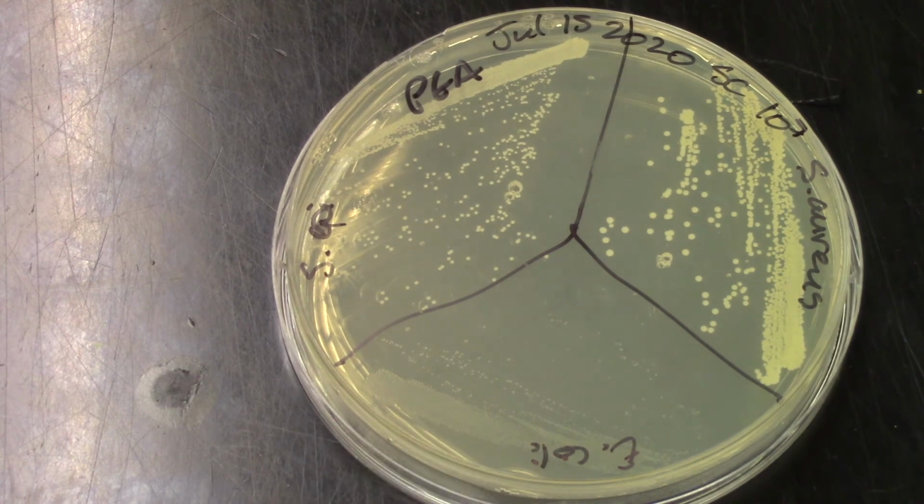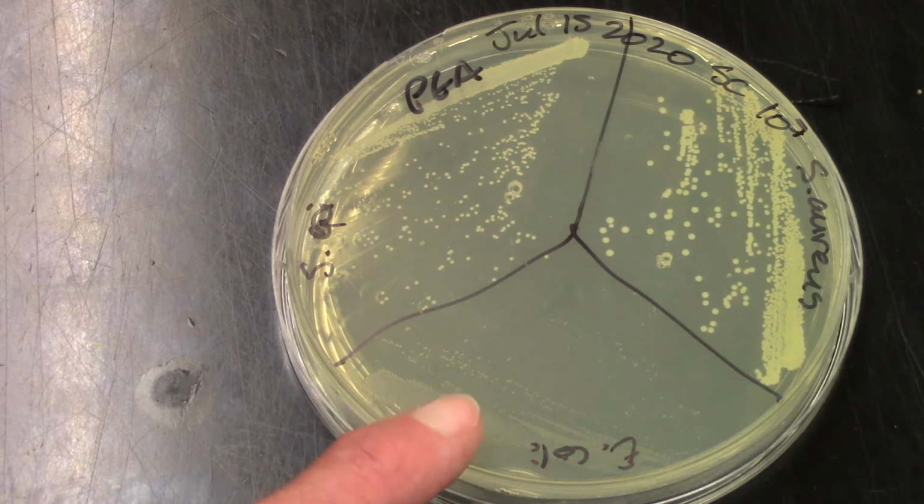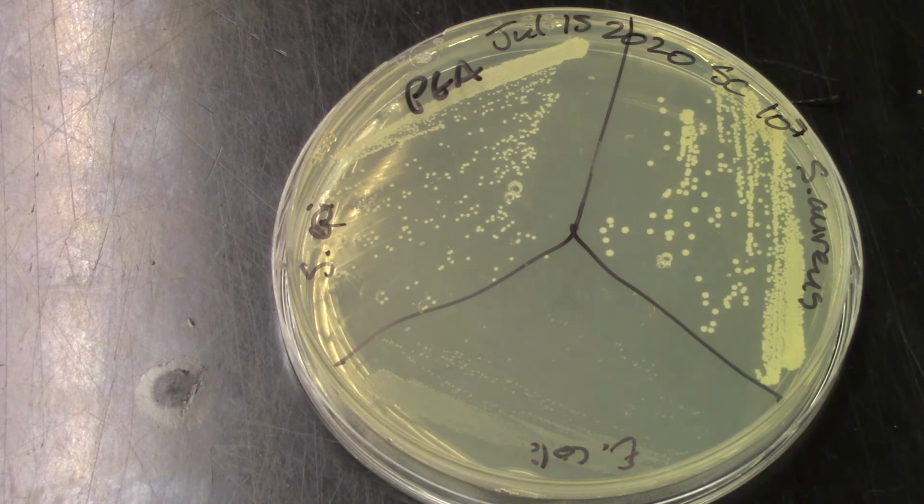coli. So this is not uncommon to see a little bit of the gram-negative peeking through and able to grow on this selective media, but it's really, really repressed. It's probably really hard for you guys to even see that there's a faint haze there of little tiny colonies of E. coli growing on that PEA.